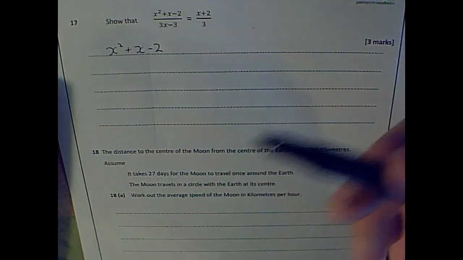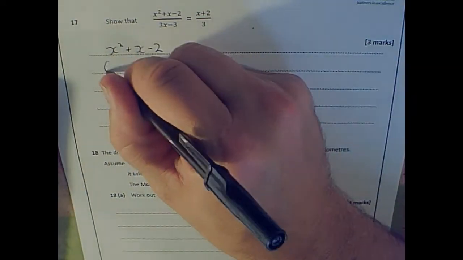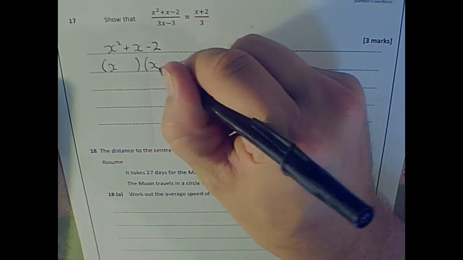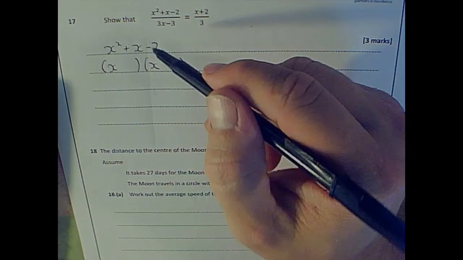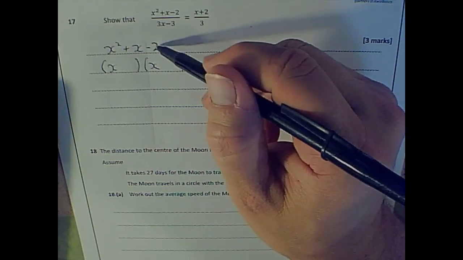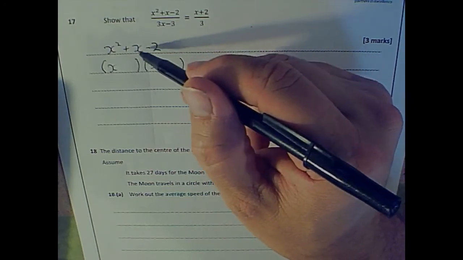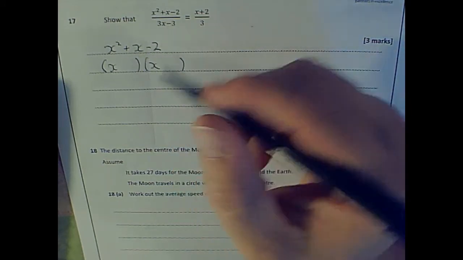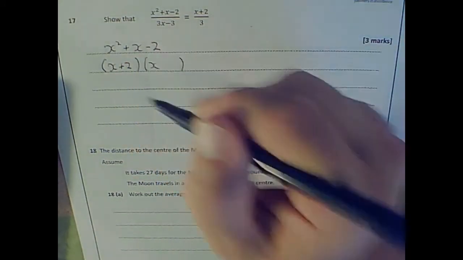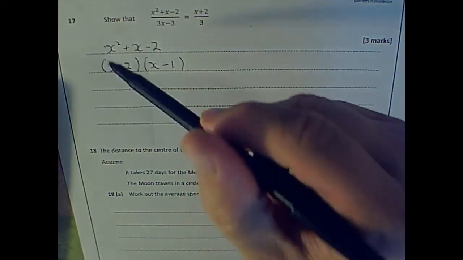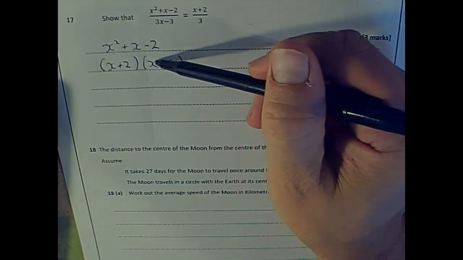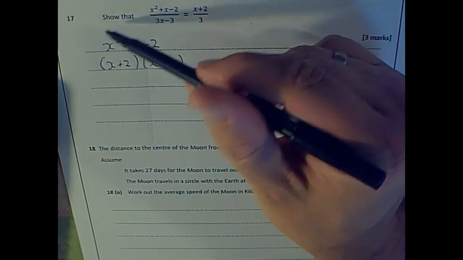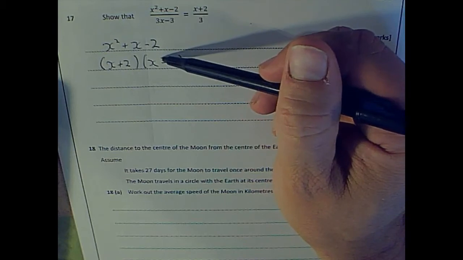I mean, it could be that you have to do it in a different way, but I can spot that I'm going to have x there and x here, and it's going to have to be two numbers here and here that multiply to give me minus 2 and add to give me plus 1. So how about plus 2 and minus 1? x plus 2, x minus 1. That works, doesn't it? x squared plus 1 lot of x minus 2. So that is equivalent to that.